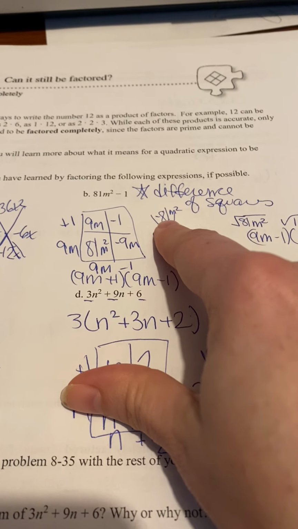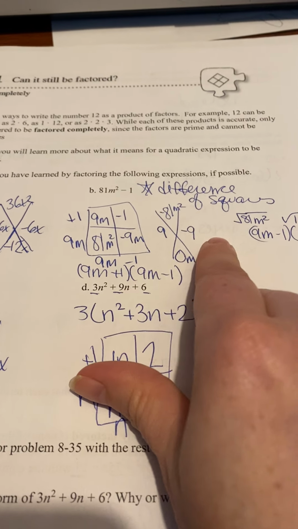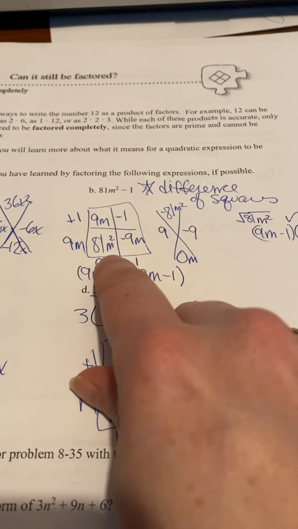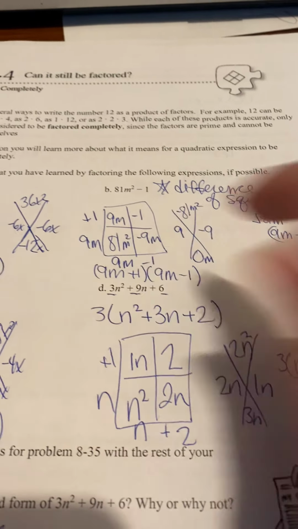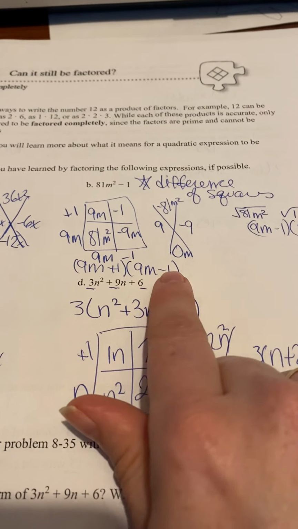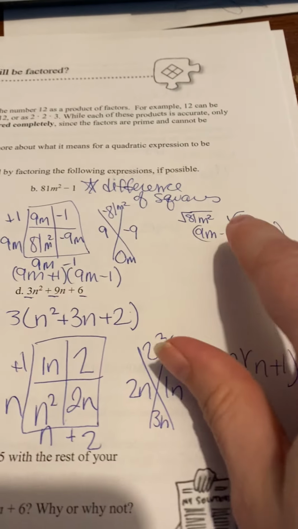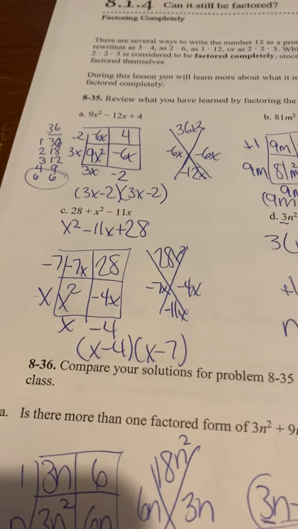So what multiplies to be negative 81m squared that adds to be 0? Positive 9, negative 9. So this one you're going to pull out your 9 and your 9, which leaves a negative 1 and a positive 1. So 9m plus 1, 9m minus 1. But like I said, if you can recognize this as a difference of squares, this is all you have to do. So that'll make it quick for you.